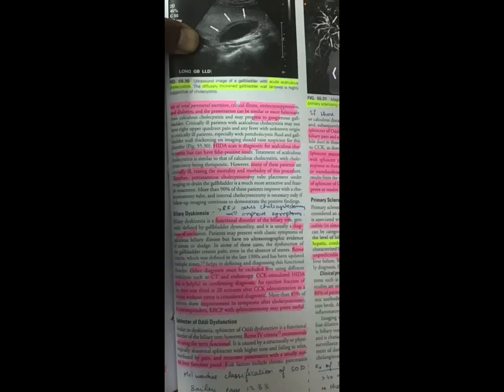So next, biliary dyskinesia. Biliary dyskinesia is a functional disorder of the biliary tree, generally defined by gallbladder dysmotility, and usually a diagnosis of exclusion. So Rome criteria, they have not given what Rome criteria is. They have only said there is one criteria called Rome criteria for biliary dyskinesia, like for irritable bowel syndrome. So the same Rome criteria will also be there for biliary dyskinesia. So other diagnoses should be excluded first. So that is the main thing. So we should do CT and endoscopy.